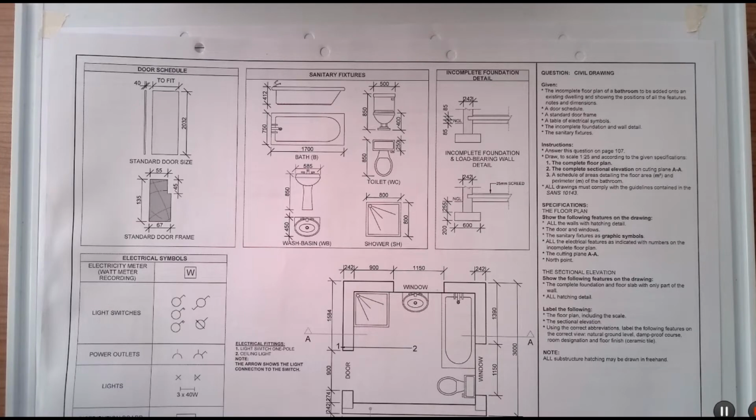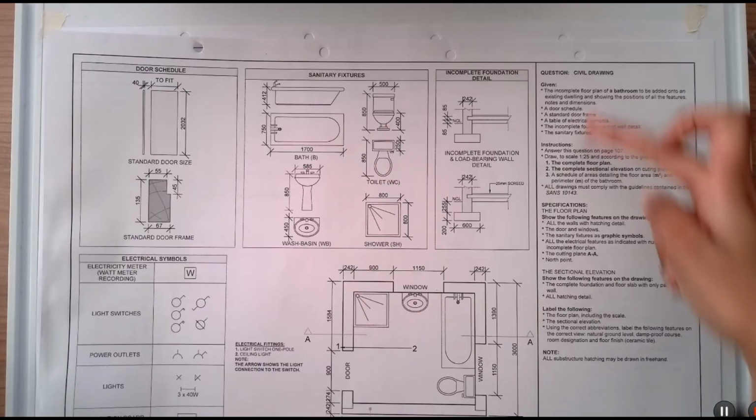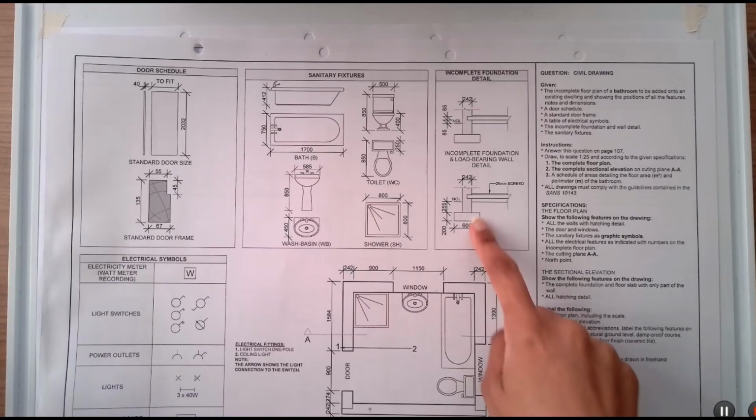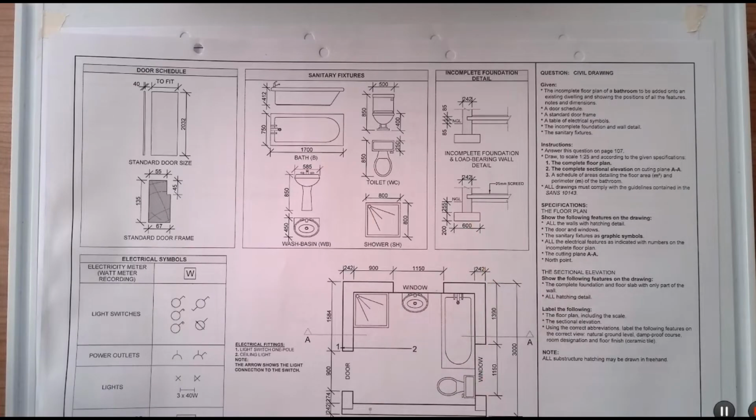Today we'll be doing page 114 to 115. You have your question on page 114 here. It's a civil drawing. Your instructions are on your right hand side. And I have uploaded a video on how to draw all the fixtures separately, like your door with the door profile, your window as well, and the foundation. So if you maybe need to go back, you can revise that before you engage with this page.